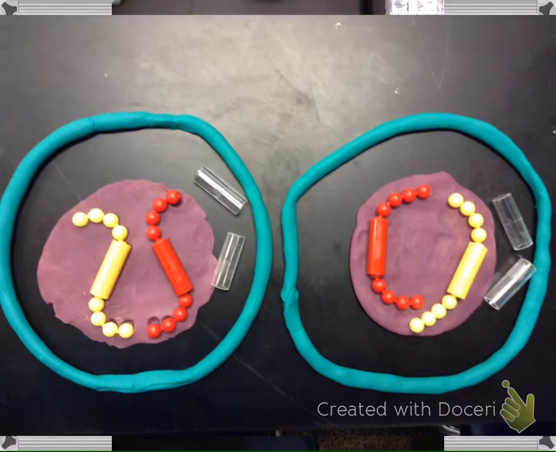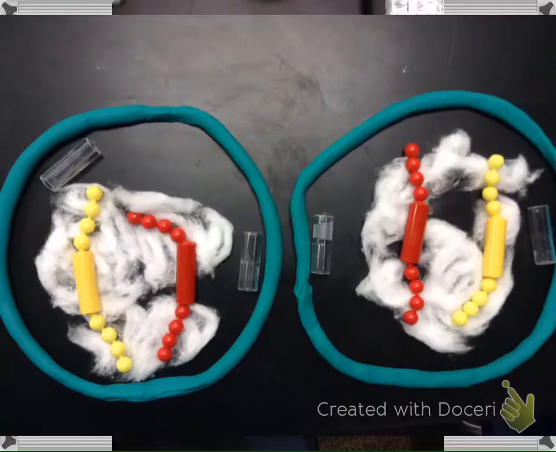Then comes the final stage of meiosis 1, which is telophase 1, and what happens is that the chromosomes reach opposite poles of the cell, and then cytokinesis happens, which results in there now being 2 cells instead of 1. And that was the end to PMAT 1. And PMAT is just an acronym for prophase 1, metaphase 1, anaphase 1, and telophase 1.